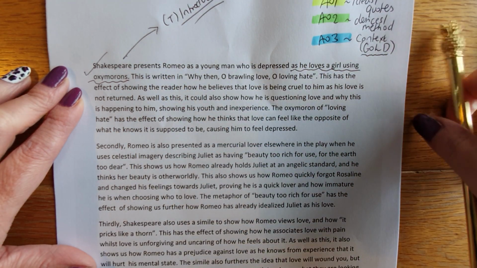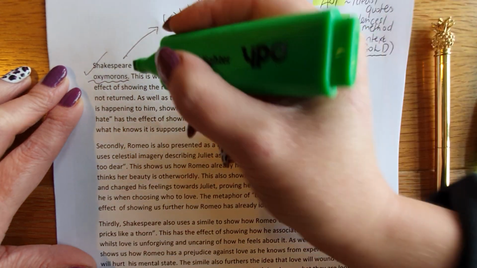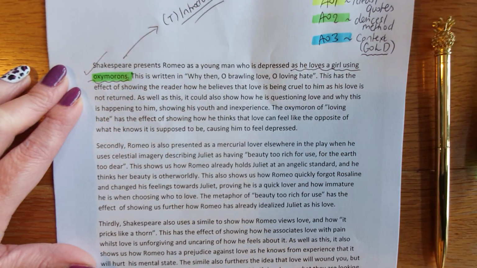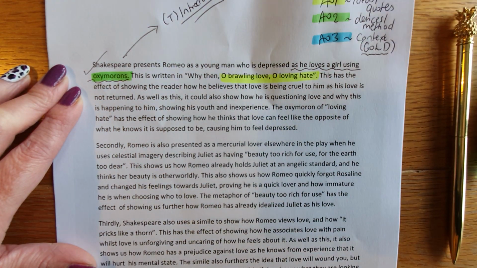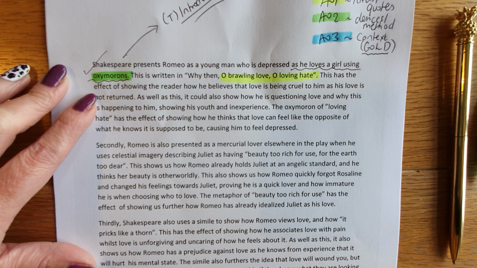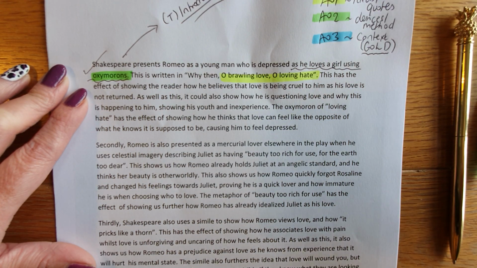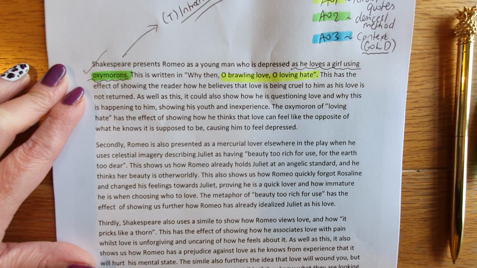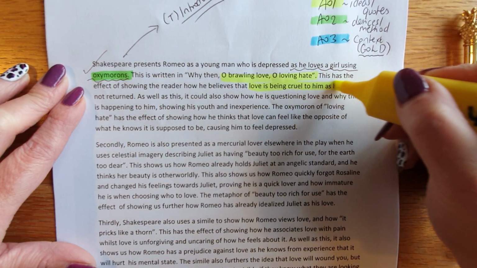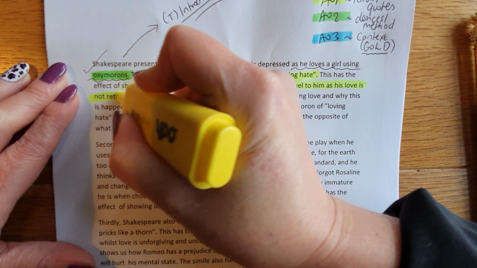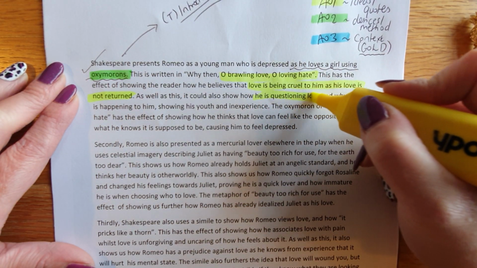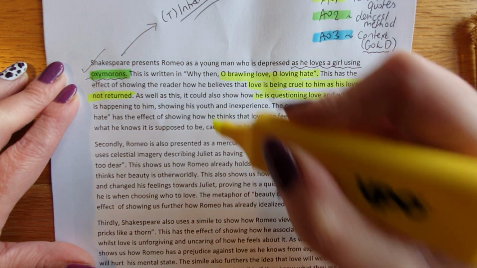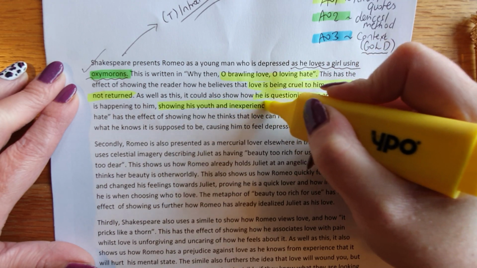But this student is absolutely correct. It is an oxymoron. Oh, brawling love, loving hate. So those parts are the oxymorons. This has the effect of showing the reader how he believes that love is cruel to him, as his love is not returned. So there's the ideas about the text. Good. As well as this, it could also show how he is questioning love and why this is happening to him, showing his youth and inexperience.